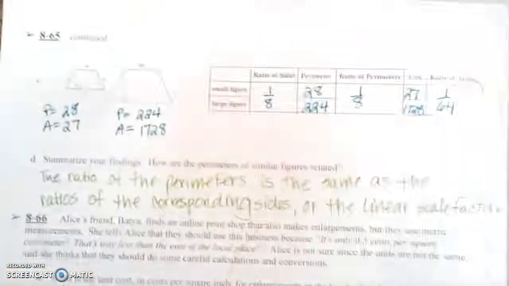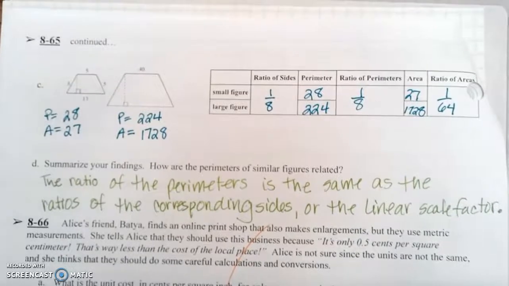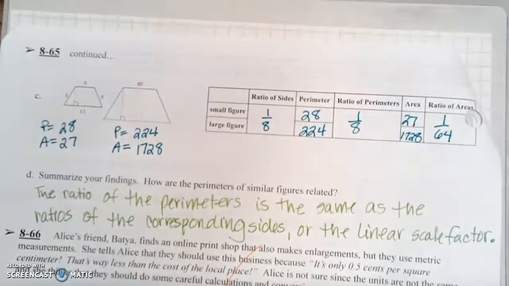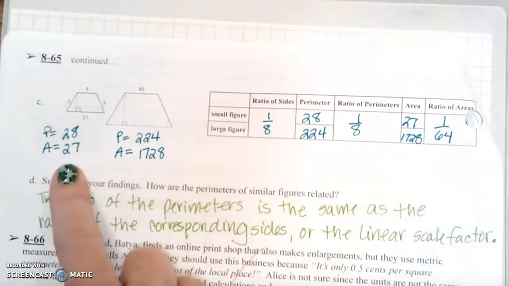So turn over to the top of page 16. And up at the top for question number 65, now we're going to look at the trapezoid. It looks like an isosceles trapezoid. Okay? On the isosceles trapezoid, we're going to get the perimeters and the area.